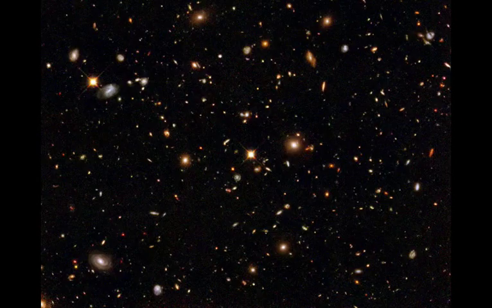For our purposes here, though, all you need to know is that this is a long exposure image of a small patch of dark sky, and that every single speck you see in this image, with the exception of these two, which are foreground stars in the Milky Way, is a distant galaxy. Each tiny smudge is a galaxy with billions of stars.